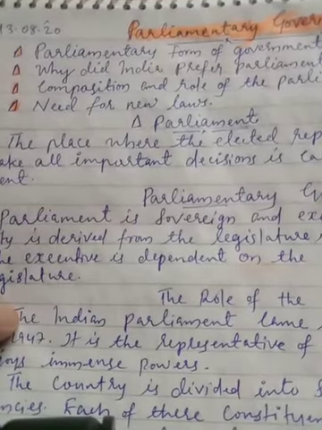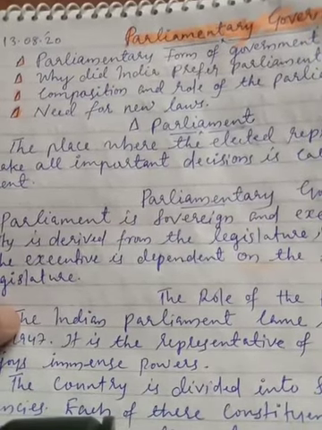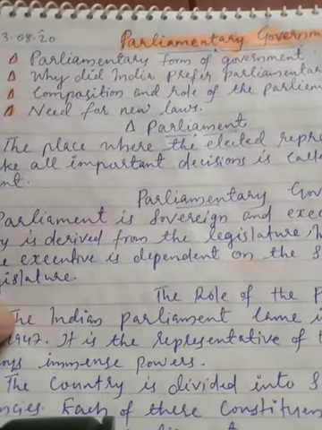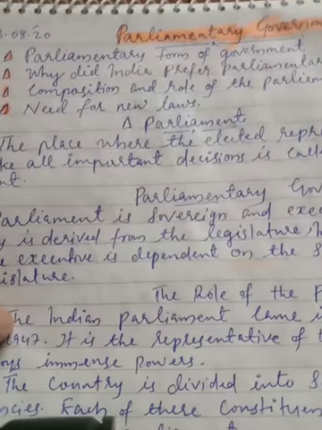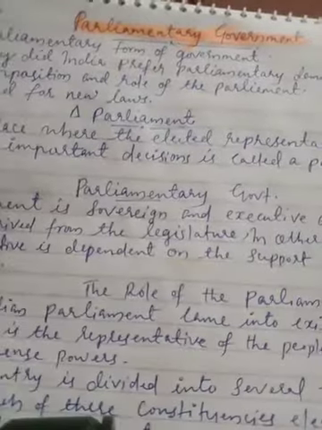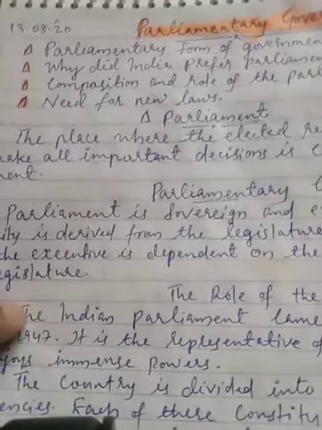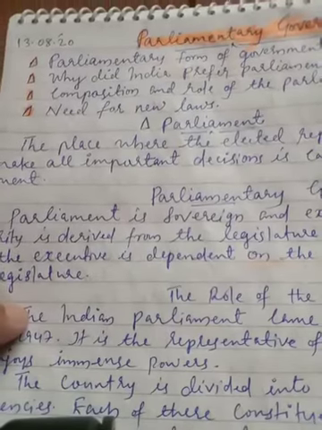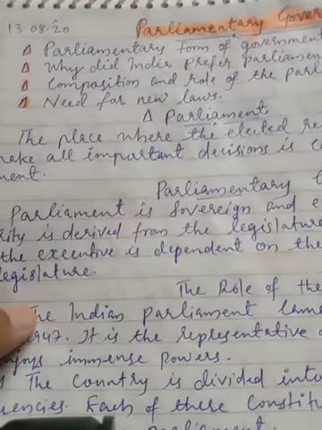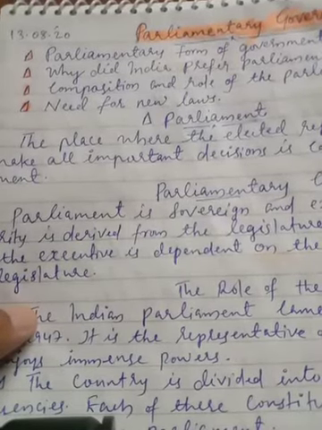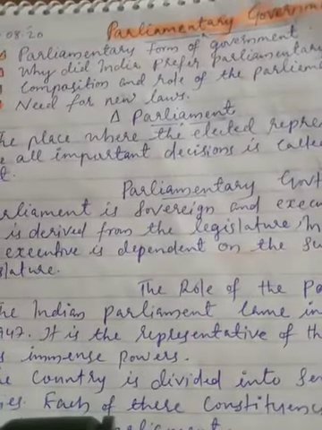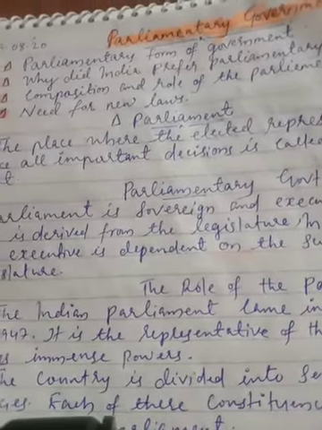Main points or contents of this chapter. First point, parliamentary form of government, that means meaning, definition, etc. Second point, why did India prefer parliamentary democracy? Third point, composition and role of the parliament. And last point, need for new laws. These are the main contents of this chapter. I will explain one by one.